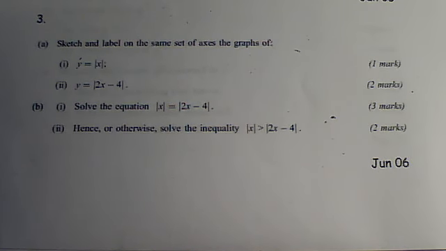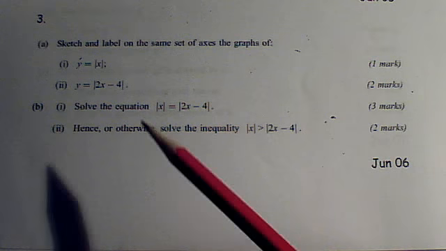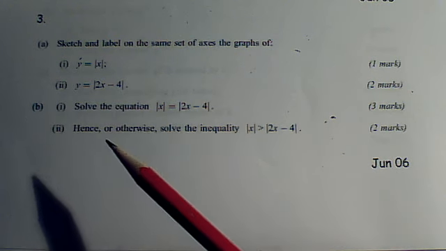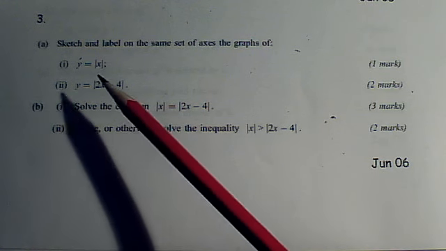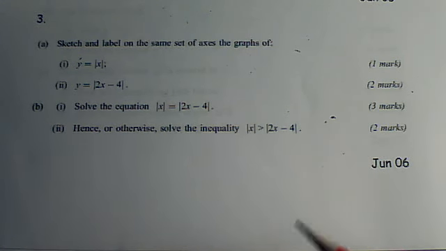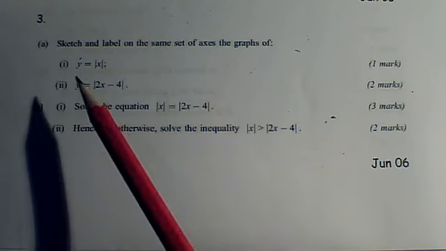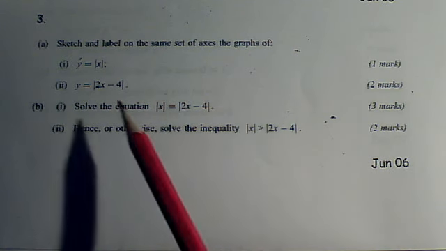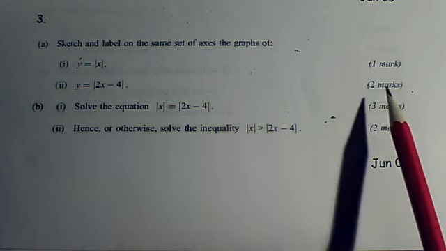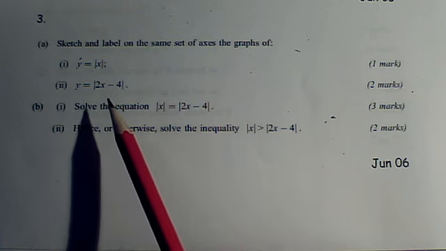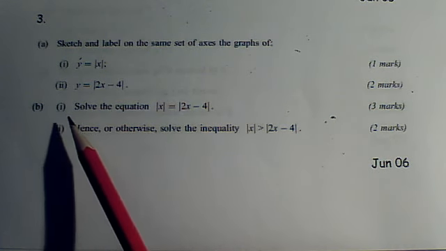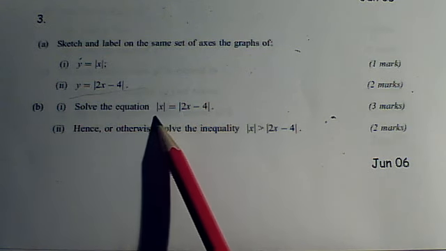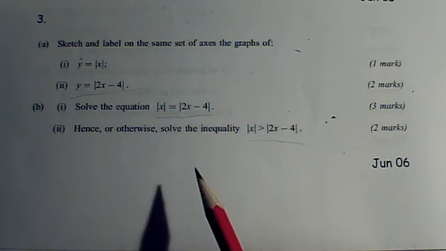Okay, here's a question about modulus graphs. You'll notice that inside every modulus they're just linear functions, which means that all of these are going to be the familiar V-shaped graphs. A dot e1 is one of the easiest marks you'll ever see. A dot e2 is quite tricky for 2 marks, and it leads in to part B. You'll see that this graph here is going to be relevant to that and to this.